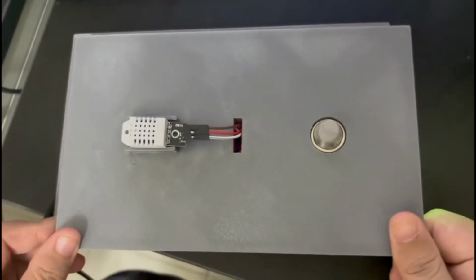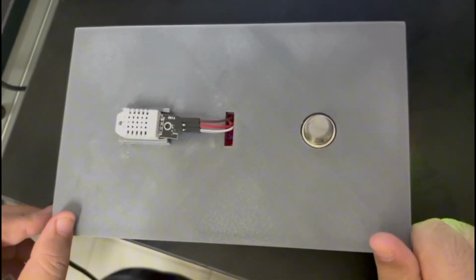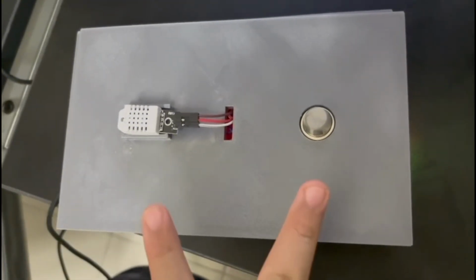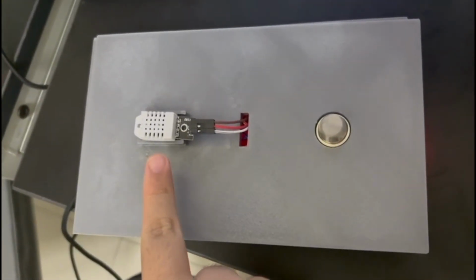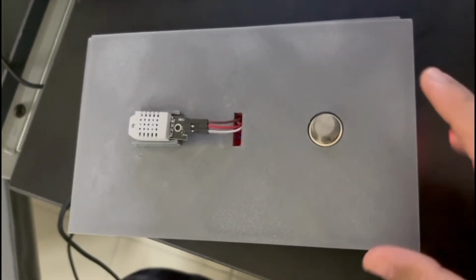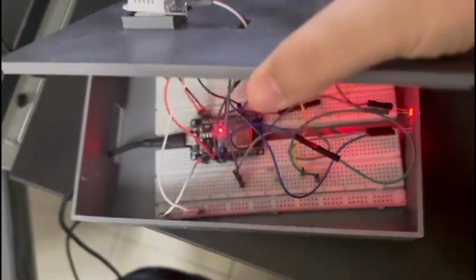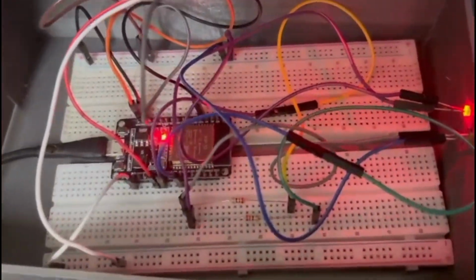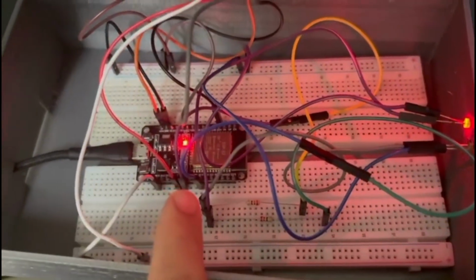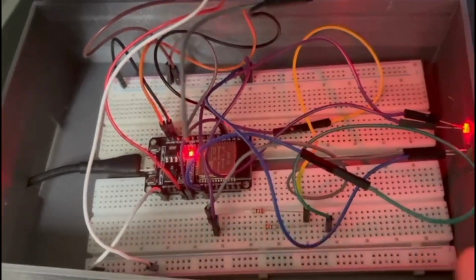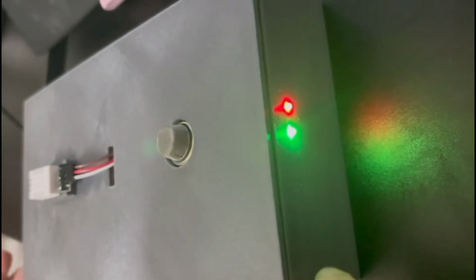So this is the hardware for our mini project. We use two sensors, the DHT22 and the MQ135 gas sensor, and this is the circuit we use, the ESP32 MCU, and then we have the LEDs, the red and the green one, for the instant visual warnings. Okay, so how does this project work?